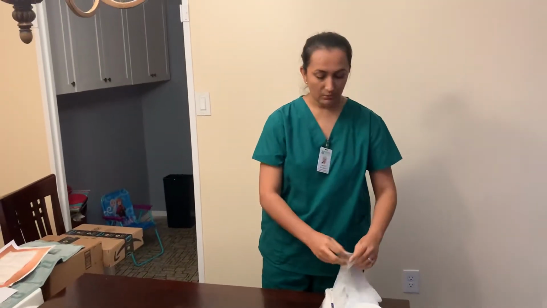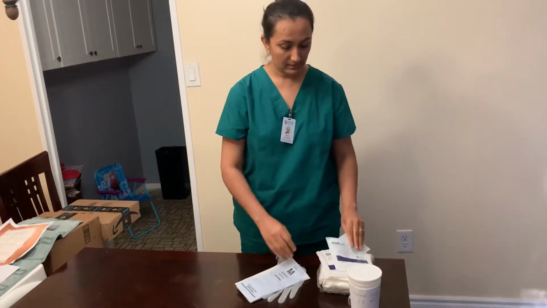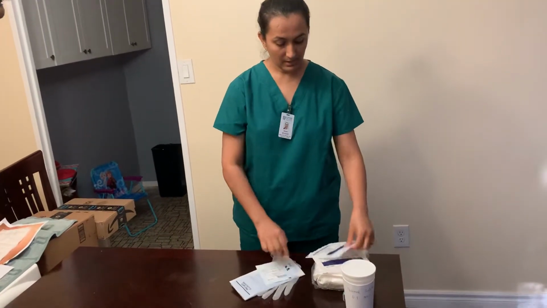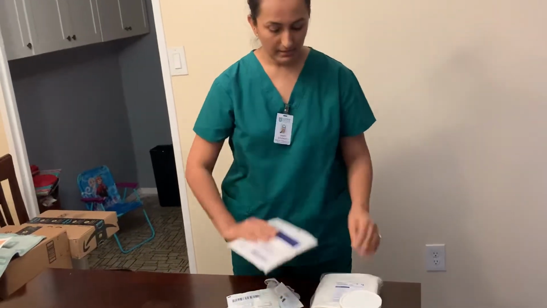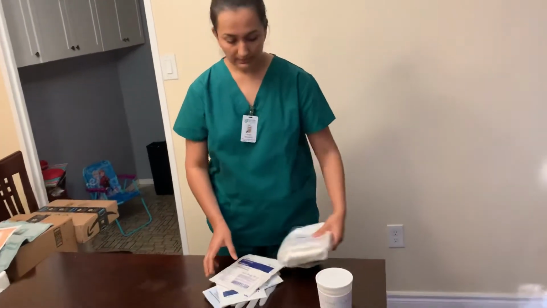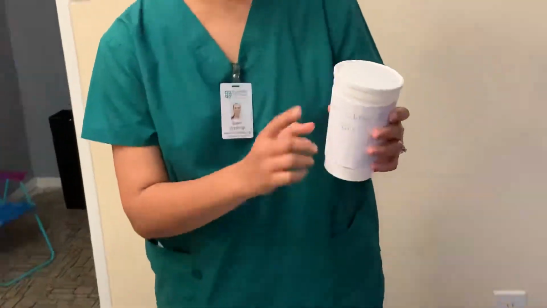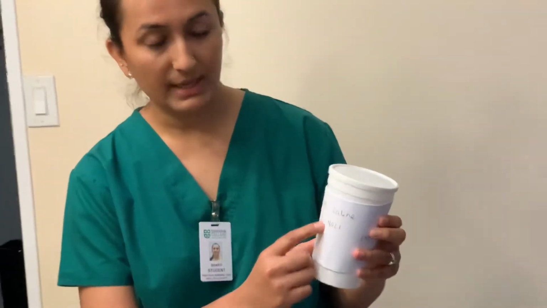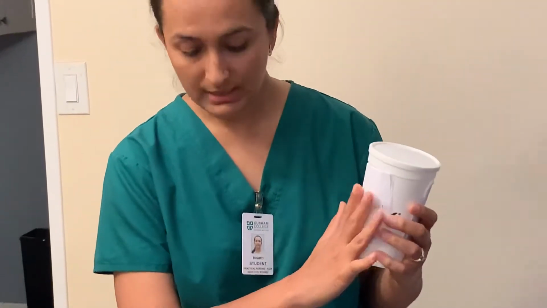I'll gather the supplies. So I'll need one pair of clean gloves, one pair of sterile gloves, one 2x2 gauze, one 4x4 gauze, and one abdominal pad, a sterile dressing tray, tape, and the normal saline solution 0.9 NaCl. The expiry date says January 2021. I checked, so it's good to use.